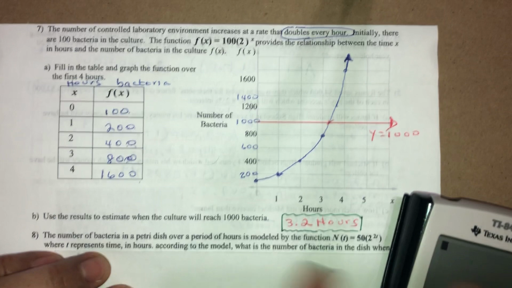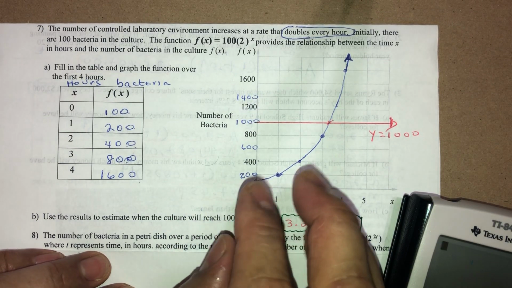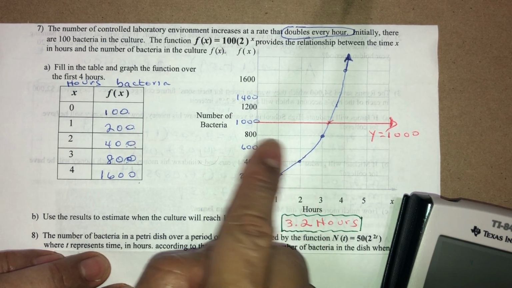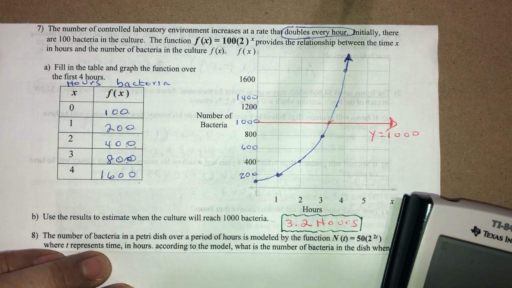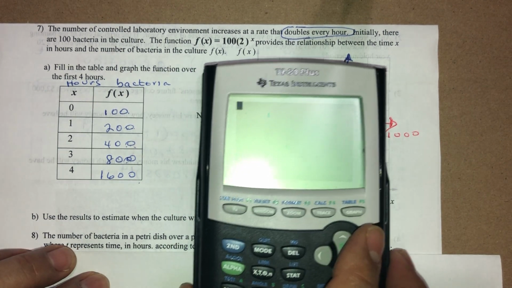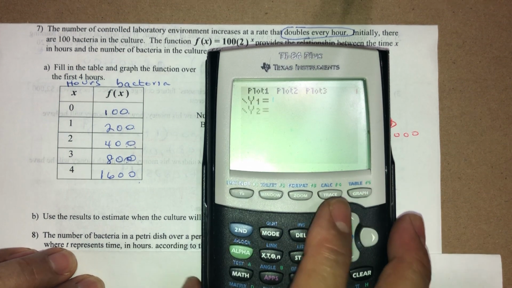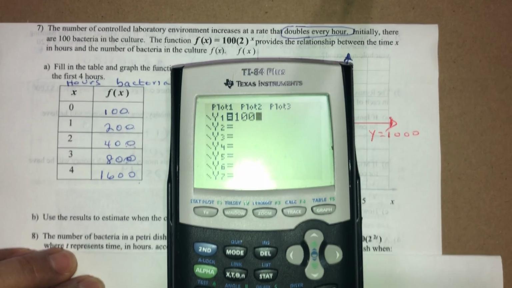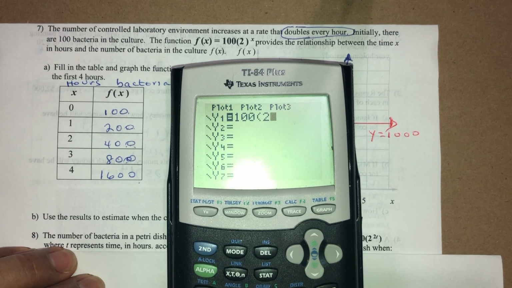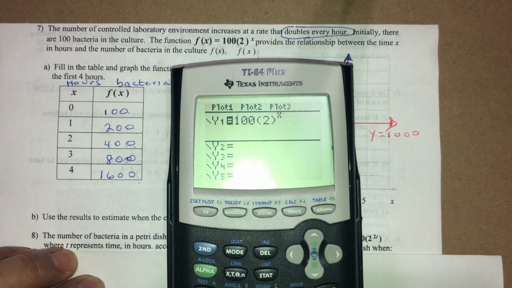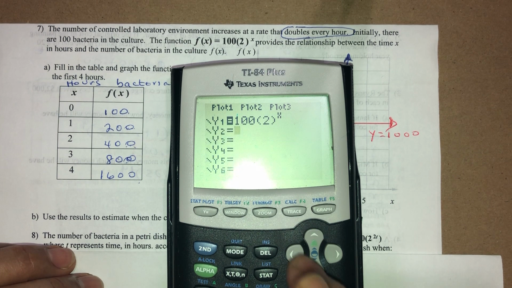Now remember one thing also, when we have a word problem, we always have what? The positive numbers, or quadrant 1 only. So if you want to have a better window, you can adjust your window. Let's put the equation first. Y equals 100 parentheses 2 close parentheses elevated to the x. And on the bottom, I'm going to write the other equation, y equals 1,000. If you graph that, look what's going to happen.